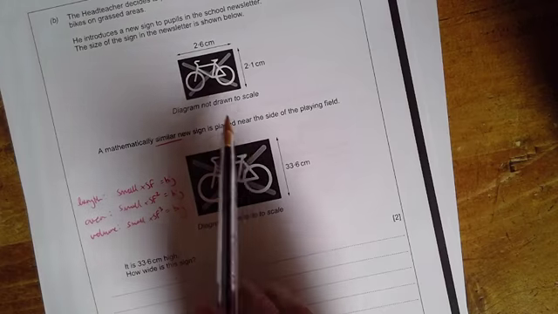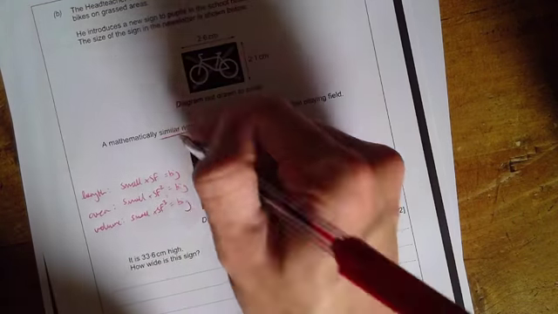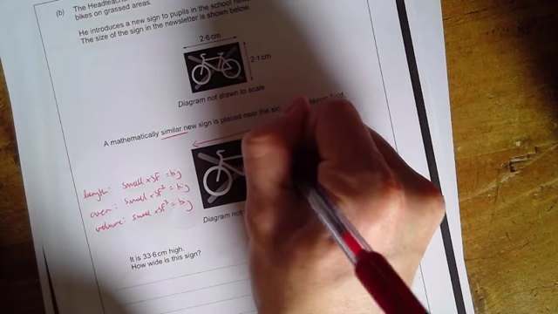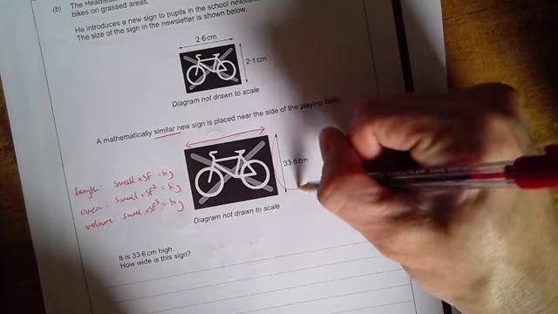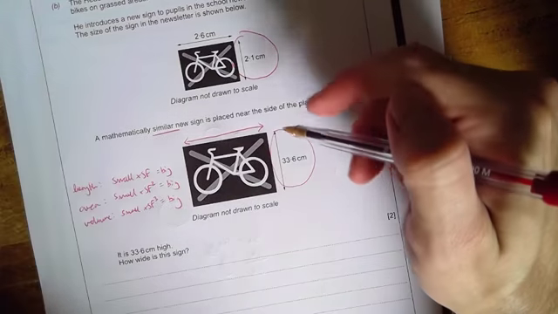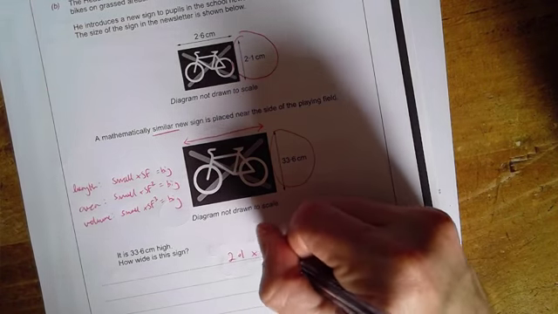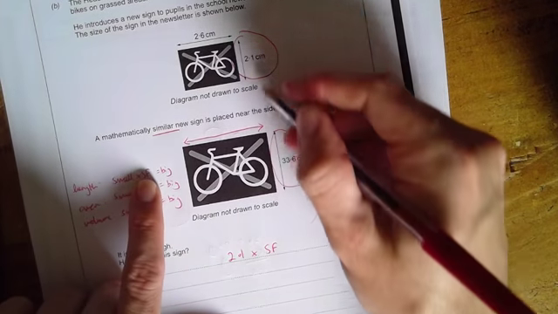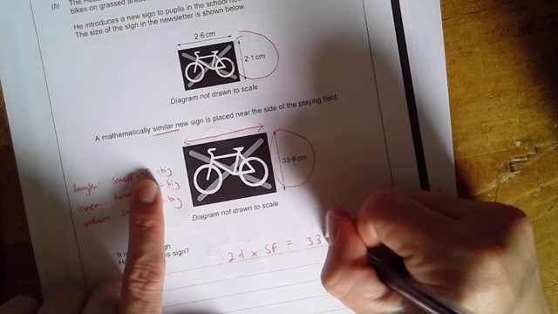Now we're asked, it gives us the original dimensions here and here, but it says how wide is this sign here. So what I need to do is work out what the scale factor is, and you can see here I've got a length there and I have what we call a corresponding length. We're given the height of both. So I can say the small one, 2.1, multiplied by the scale factor, because we're working lengths here, just straight lines, is equal to the big one, 33.6.